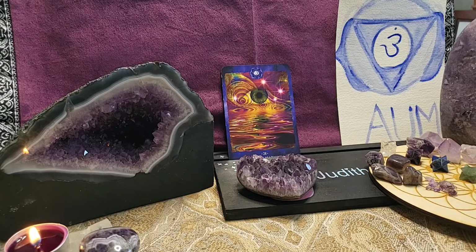So what you want to do is take your finger and close the left side of your nostril. And then you're going to breathe in through the right side only. And then you're going to hold it. And then you're going to take your finger off the left side and now close the right side nostril, the one you just breathed in through, pressing it closed. And then breathe out through the left side nostril only.